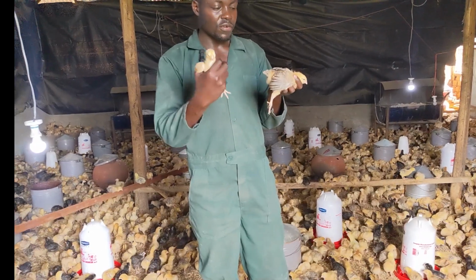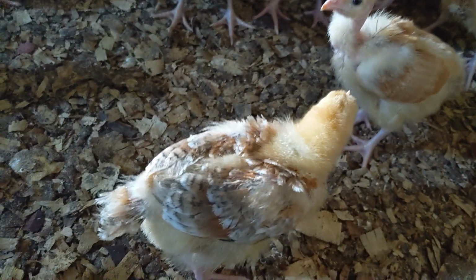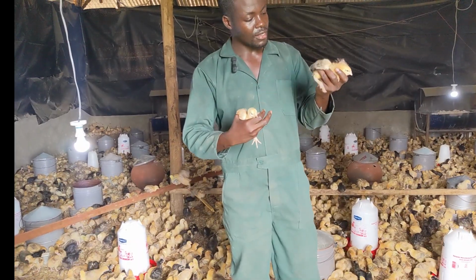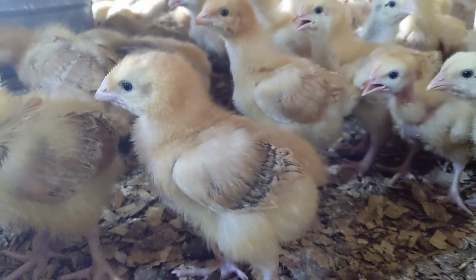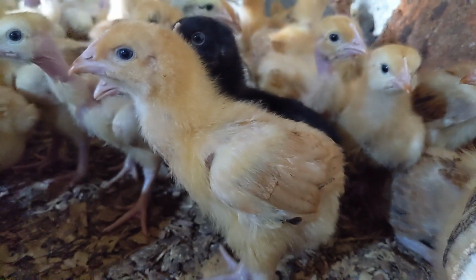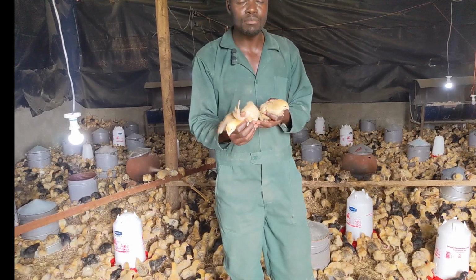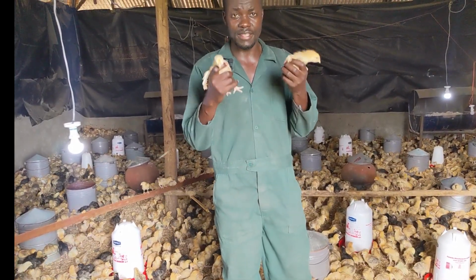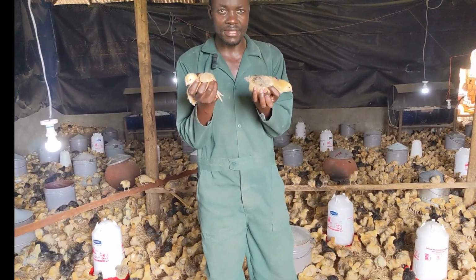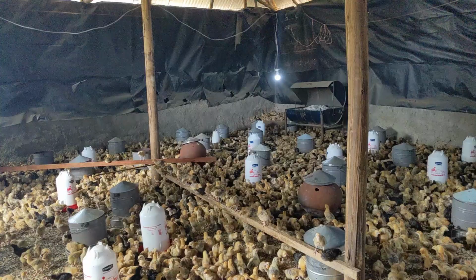So for the differentiation case, the pullet has developed the tail feathers fully, or let's say partially, while the cockerel hasn't yet developed, but just a little, and it's big in size compared to this one as well. But sometimes it's complicated in terms of sizes, because you might find a pullet is bigger than the cockerel. So for that case, we are looking at the tail feathers as well, you can see, and they are very healthy on the tenth day.